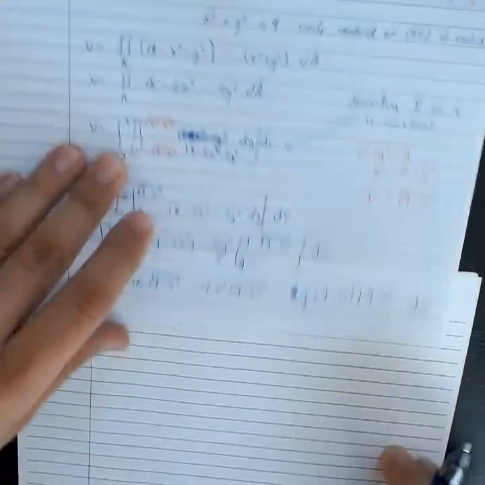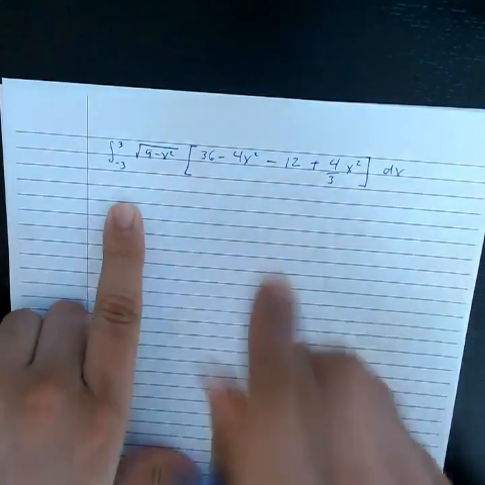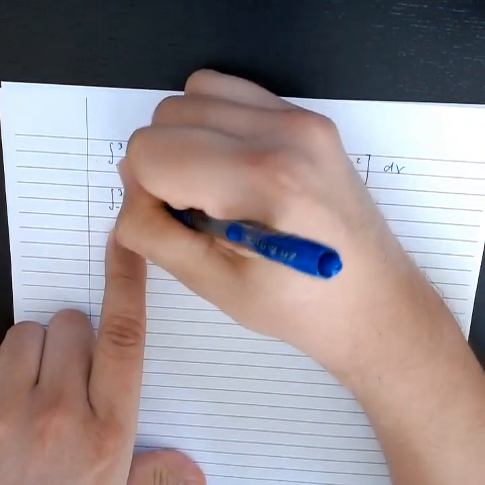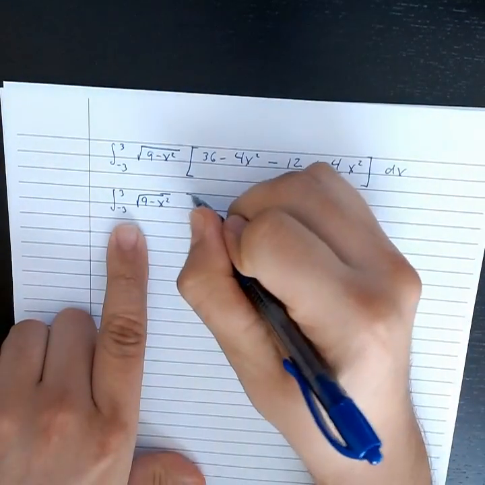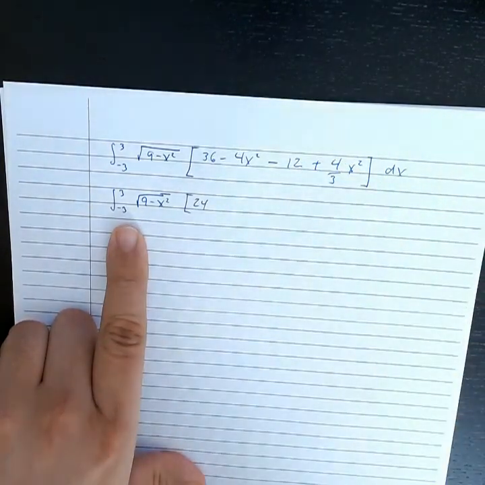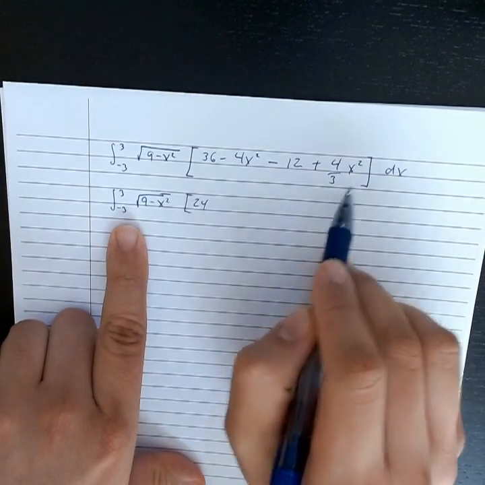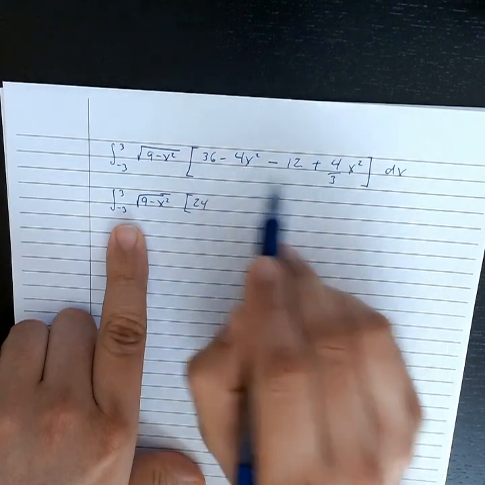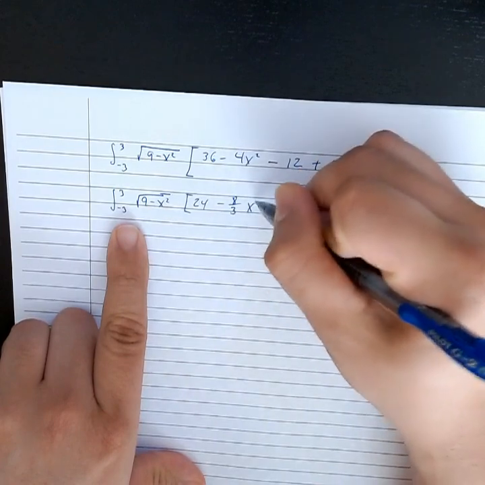So now we're here. I note that I can simplify that expression quite a bit. I can combine some terms here. I can write this as the integral from minus 3 to 3 of the square root of 9 minus x squared. Here, these are constants that go together. I can write that as 36 minus 12, which is 24. And here I can take minus 4x squared and add 4/3 x squared. Let's see, negative 4 plus 4/3, that's negative 12/3 plus 4/3, which is negative 8/3 x squared.